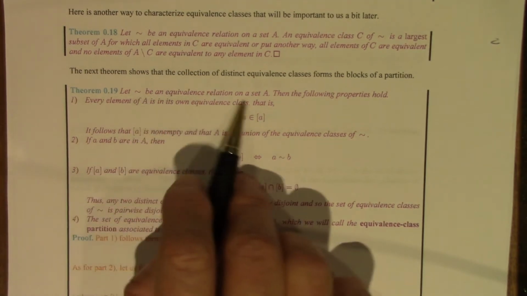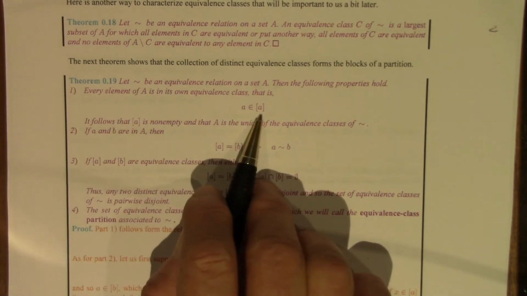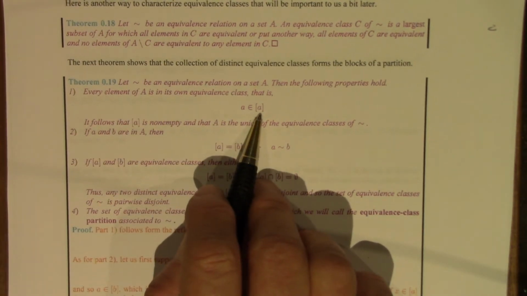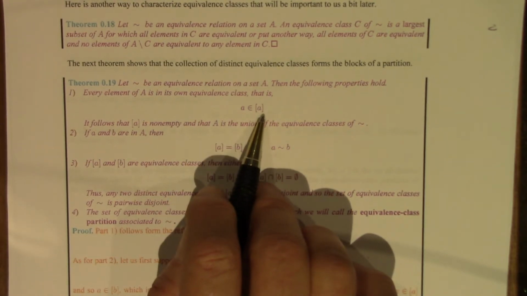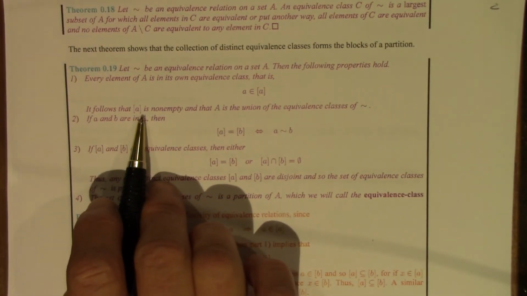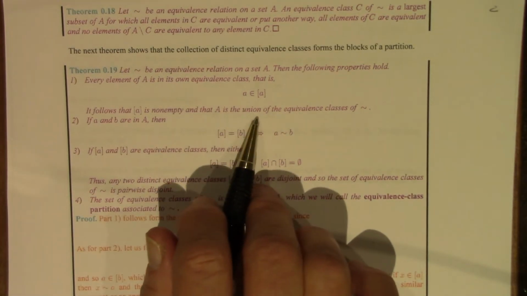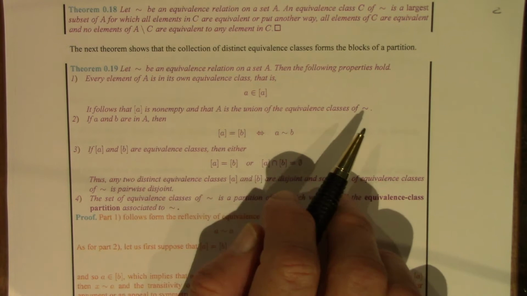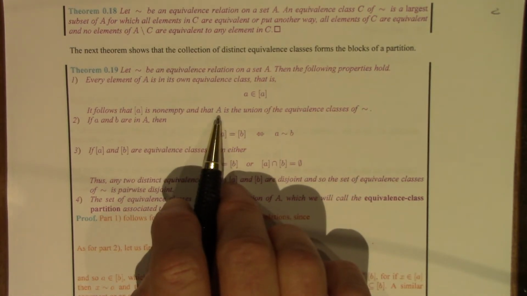Now we can show that the collection of distinct equivalence classes forms the blocks of a partition. So we have an equivalence relation on a set A. Every element of A is in its own equivalence class. I already discussed that. It's because of the reflexivity of equivalence relations. Well, from that, it follows that an equivalence class is non-empty, and that the union of the equivalence classes is everything, the set capital A.